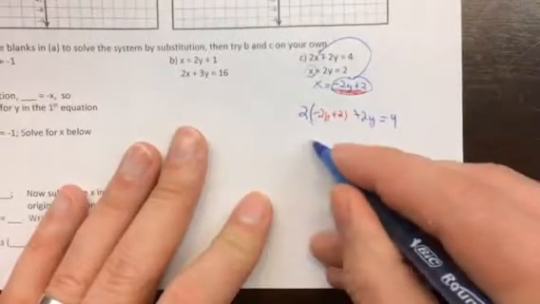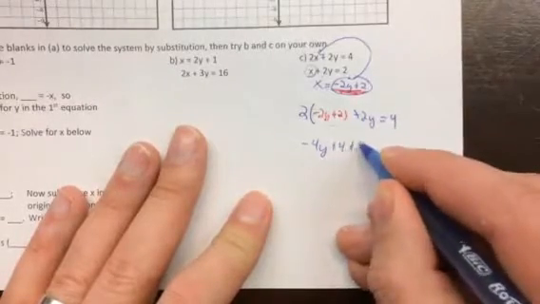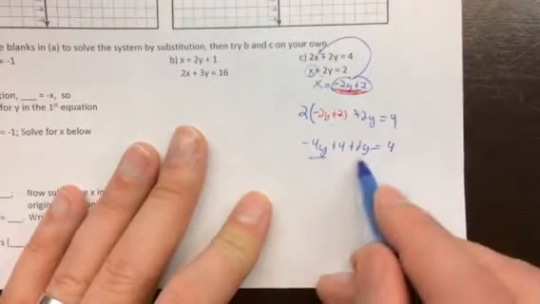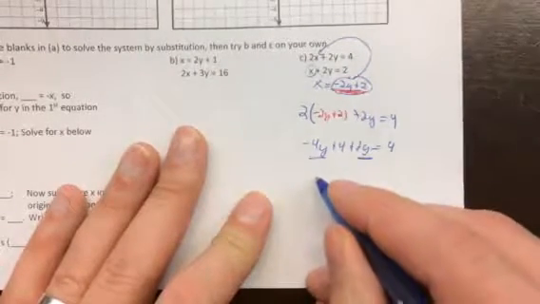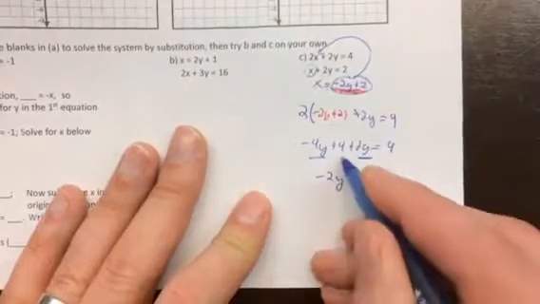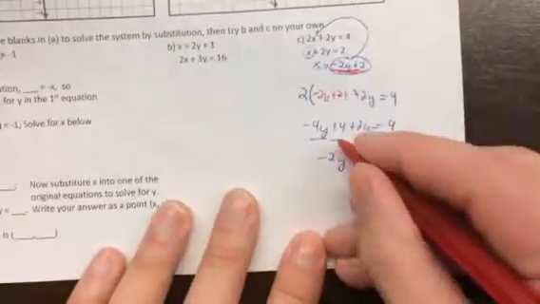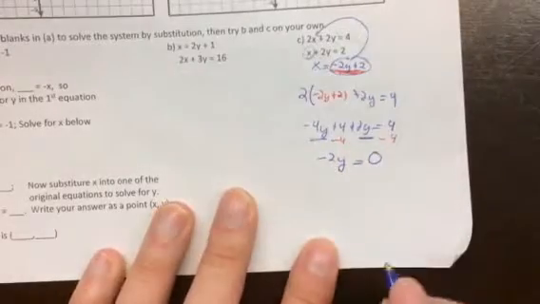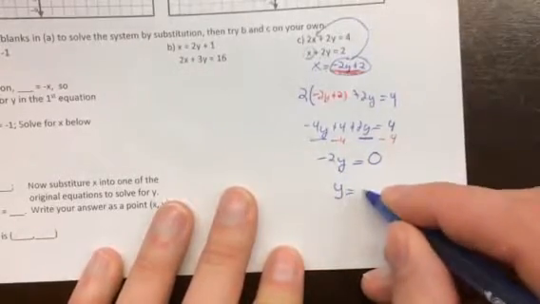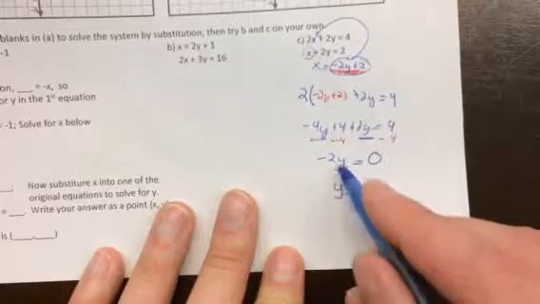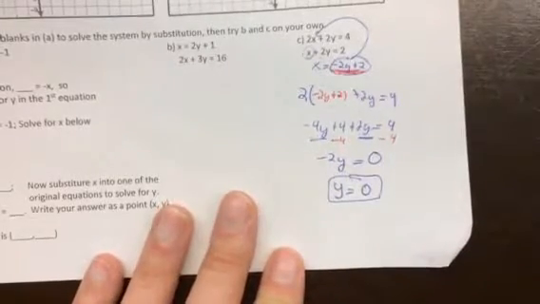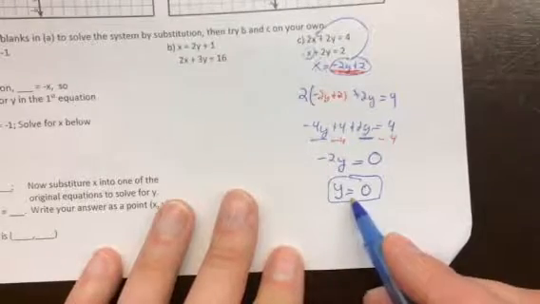We're going to distribute: negative 4y plus 4 plus 2y equals 4. Subtract 4 on both sides. Combine like terms. Negative 2y equals, when I subtract 4 on both sides, I get 0. And so y equals 0 by dividing by negative 2. That's part of the solution, but it is not the whole solution. I also need to know what the x value is.